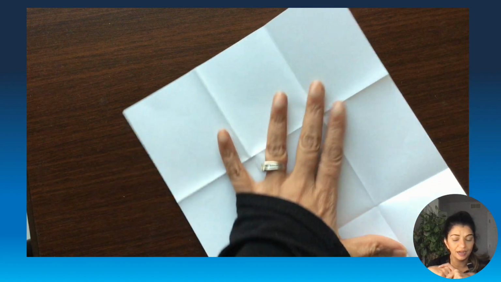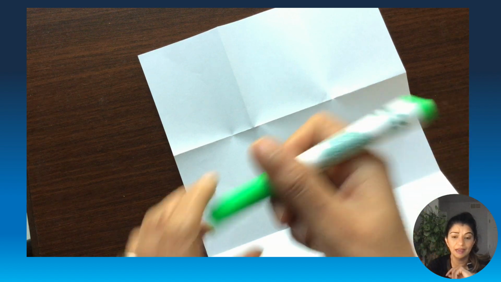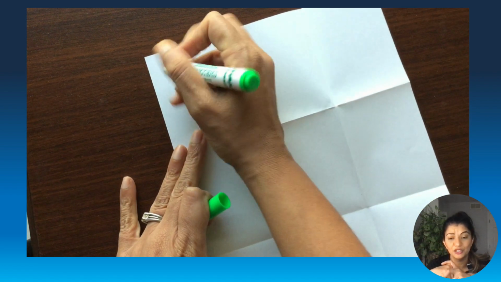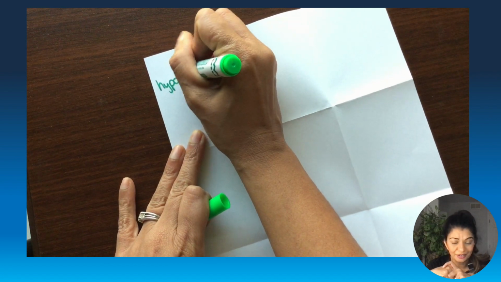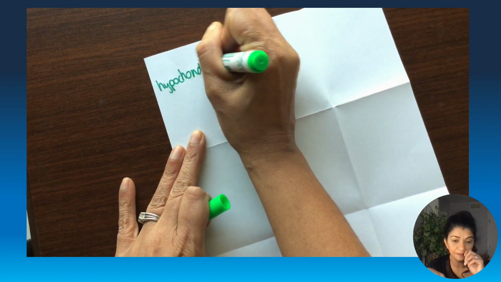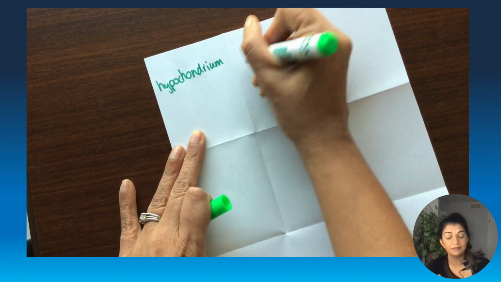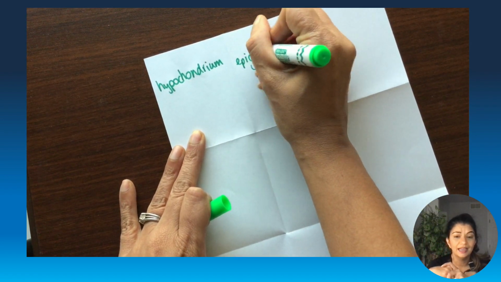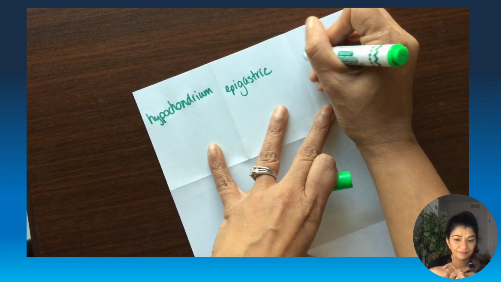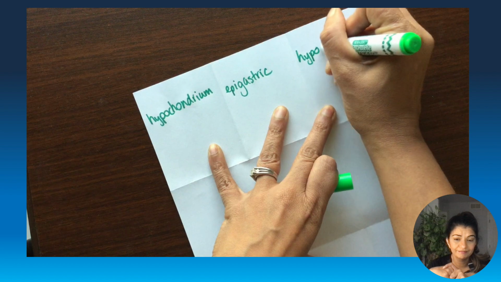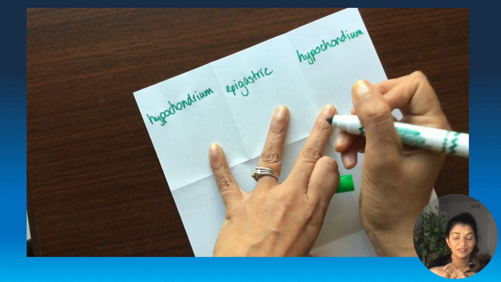Okay, open it up. And now you've got yourself a grid, right? That is a grid with 9 boxes. So those are going to be your abdominopelvic regions. And then just start labeling those. So really easy. Of course, you've got the hypochondriac or hypochondrium. Some textbooks will label it that. And then you've got the epigastric region. And that's also going to be the hypochondrium. It's just going to be on the left side.